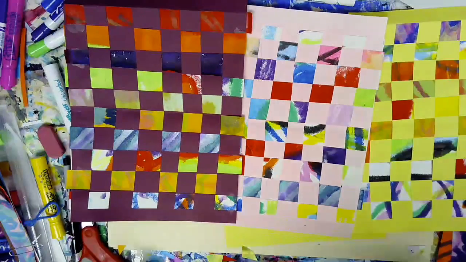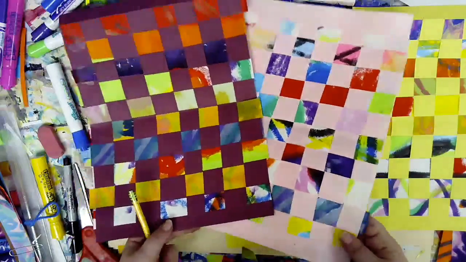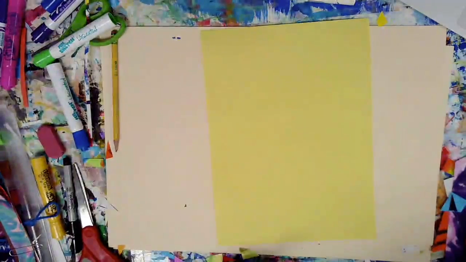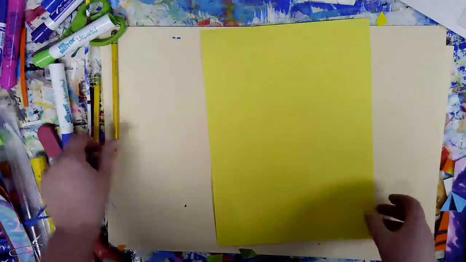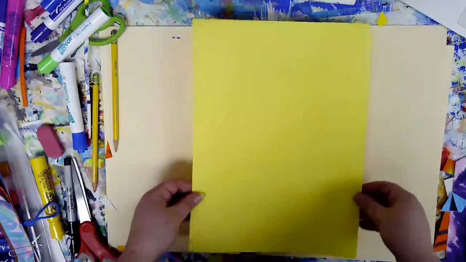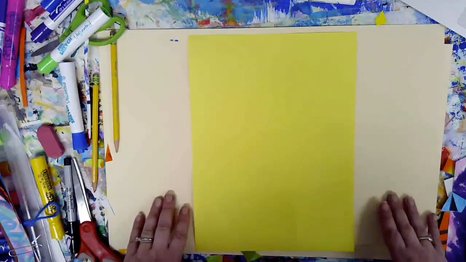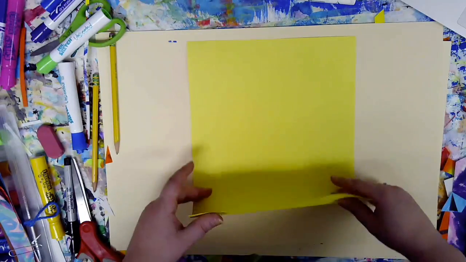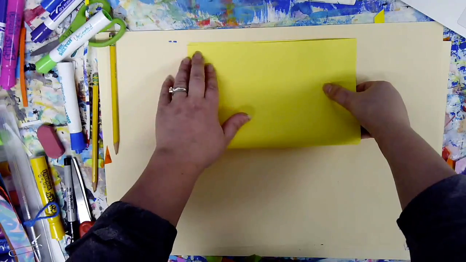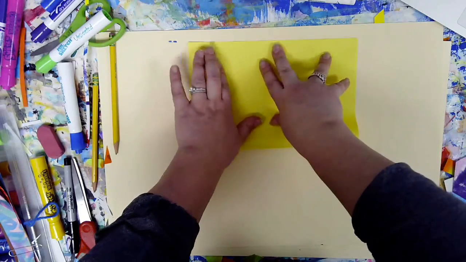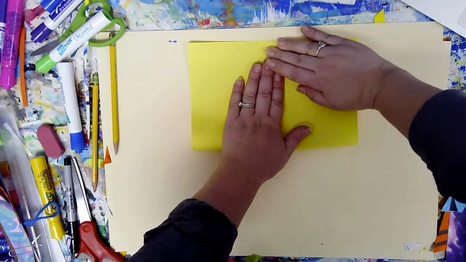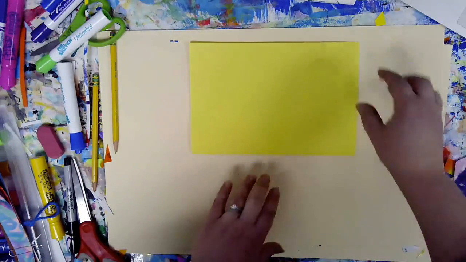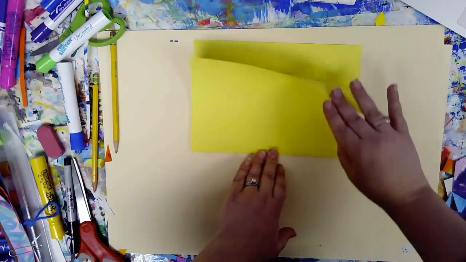So here you can see some different examples of paper weaving as I'm cleaning up. You are going to be getting started by using a piece of construction paper. And what you are going to do is have it vertical, which means standing up nice and tall. And you will be folding it up, matching the corners. I fold it at the top and bring one hand down and over and over. This way I get a nice even fold.